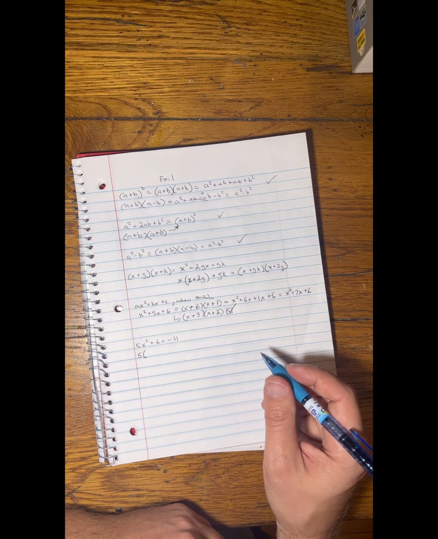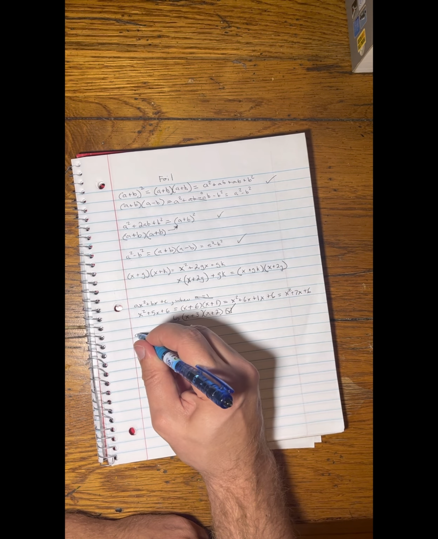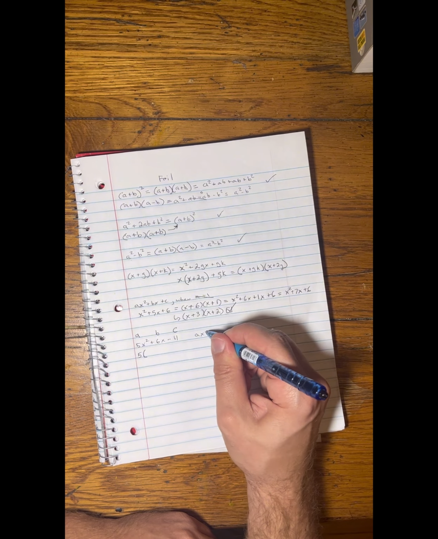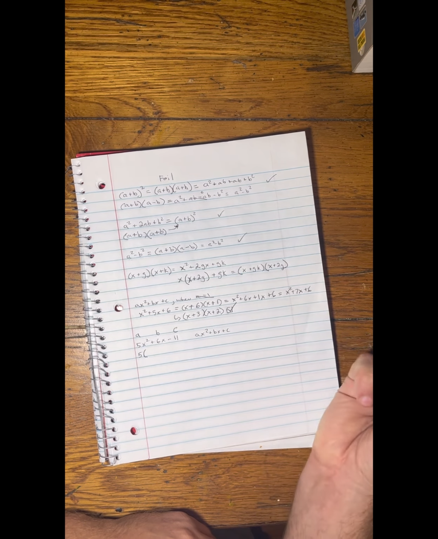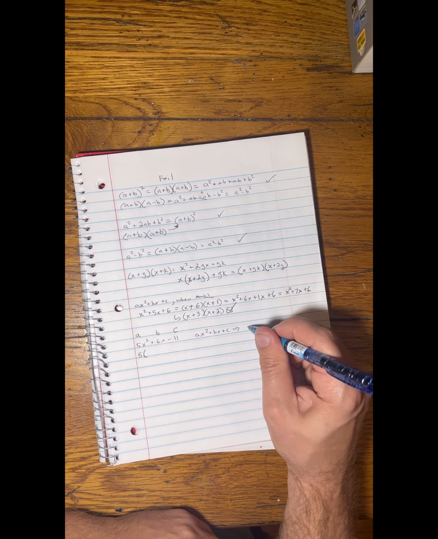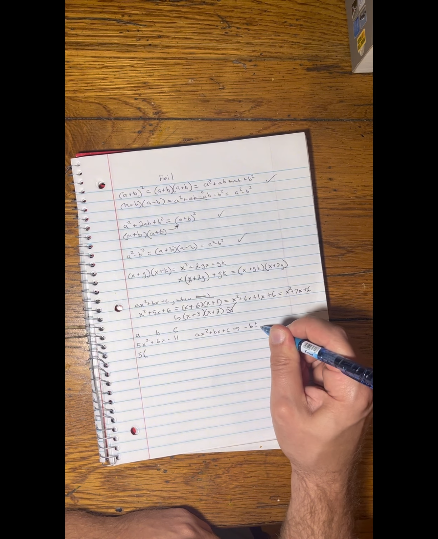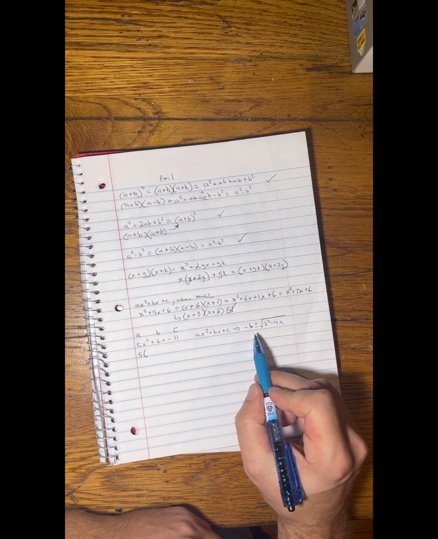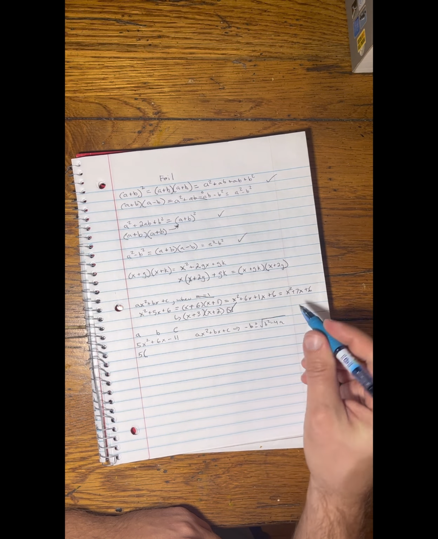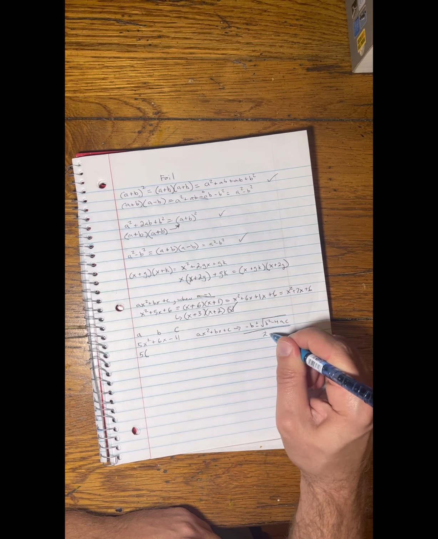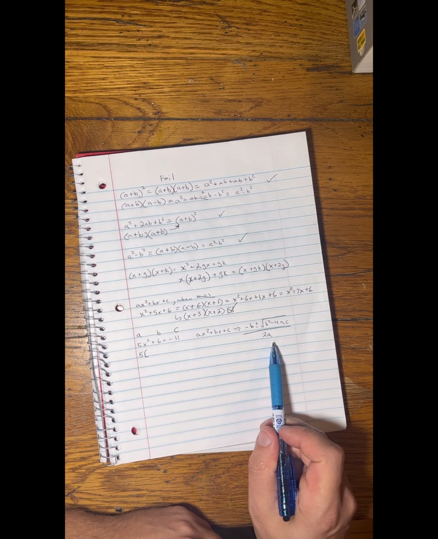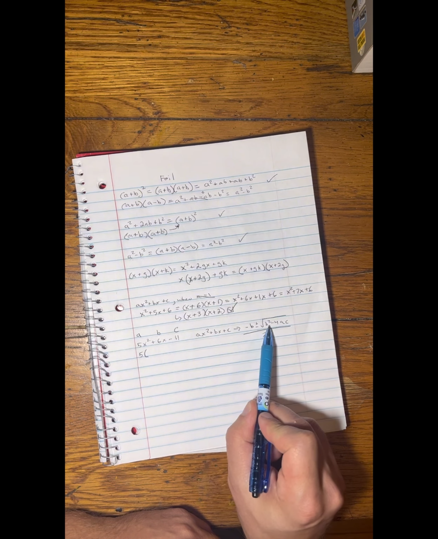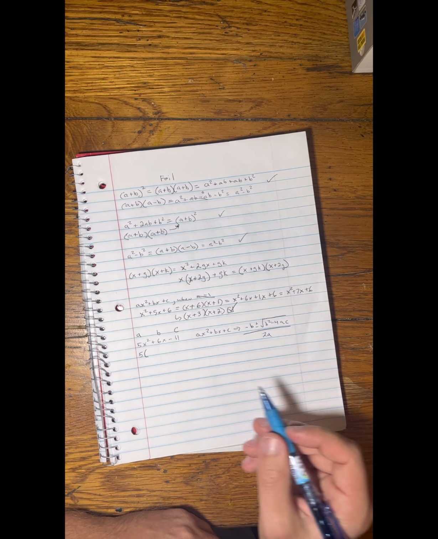So this is a, this is b and this is c, we have ax squared plus bx plus c, and the quadratic equation equivalent to that is minus b plus or minus square root of b squared minus 4ac all over 2a. So now all we have to do is plug the numbers in to where the variables show.